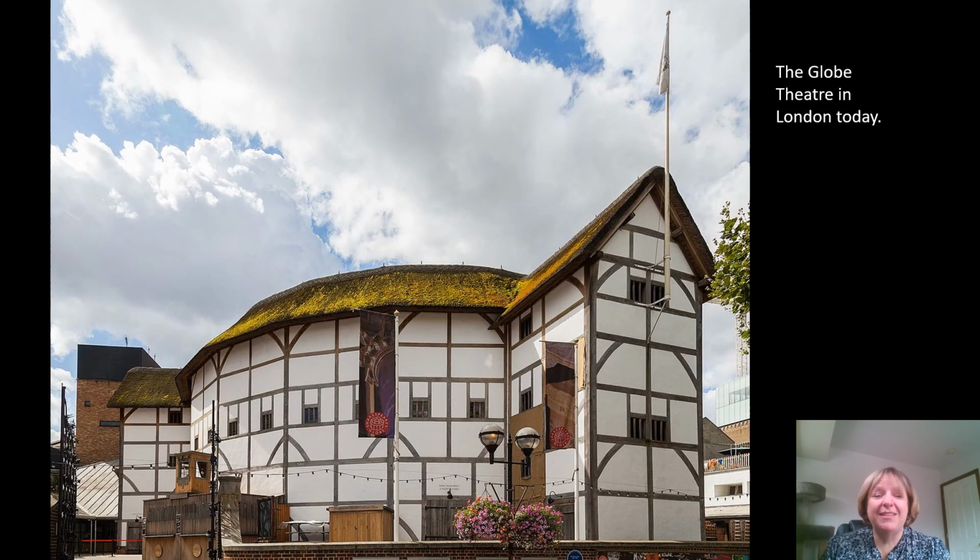This is what the Globe looks like today. It's in London. I went past it last summer, and it's just beautiful. It's a lot of crowds there, but it's super cool. It has burned down a couple times and been rebuilt, but this is what it looks like right now. And you can go see Shakespeare plays there all the time.